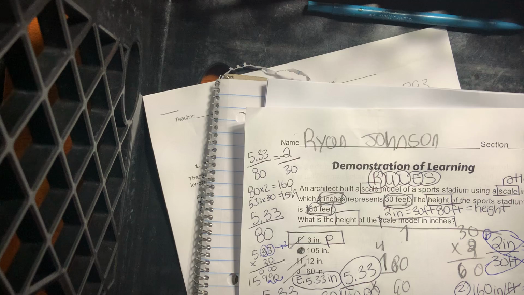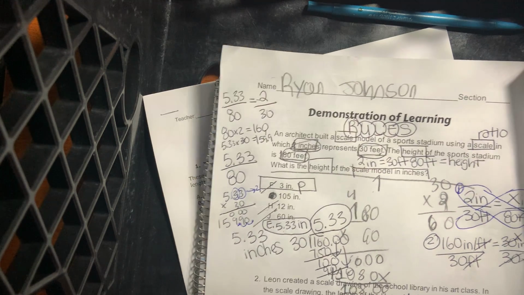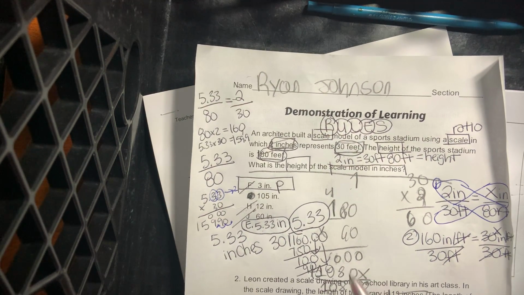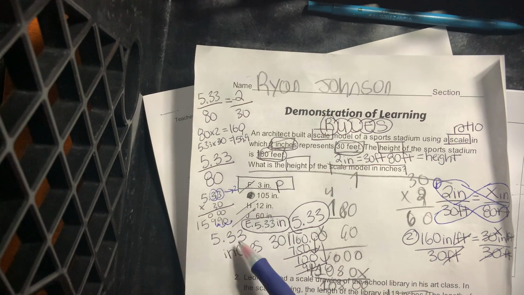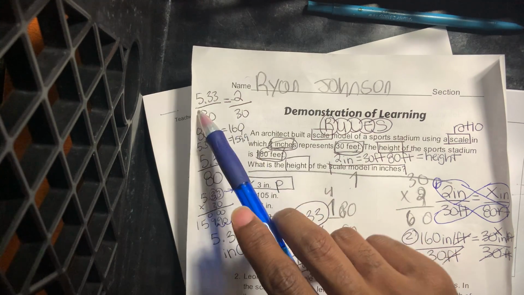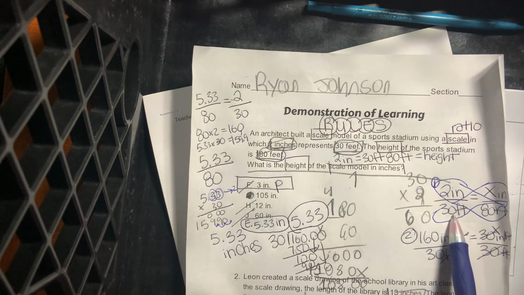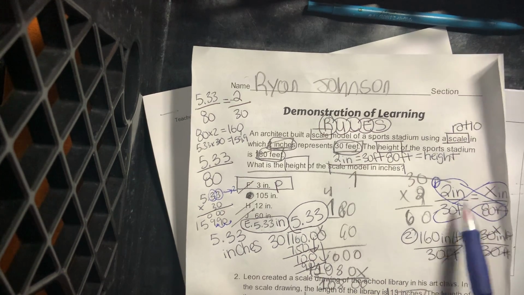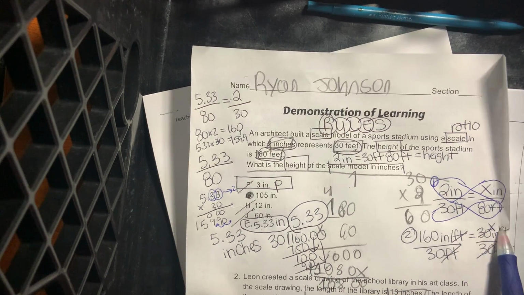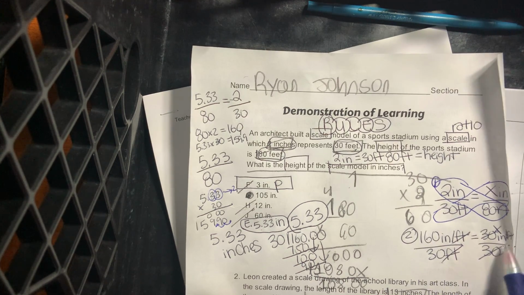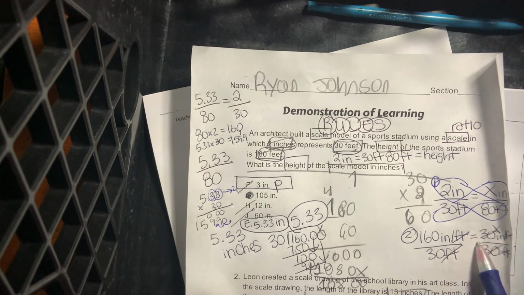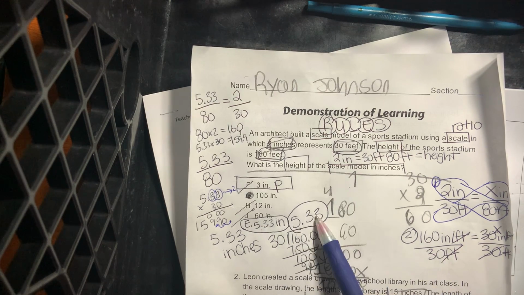So I hope that this helps, ladies and gentlemen. And I want you all to solve your problems exactly as y'all see me solving them, okay? The answer is 5.33 inches. If you put 5.33 over 80, that's equal to 2 over 30. We have our inches over feet, inches over feet. We did the butterfly method. 30 times x is 30x. 2 inches times 80 feet is 160. We divided both sides by 30 feet. We did 160 divided by 30, and we got 5.33 inches. All right, that is the height of the scale model in inches.